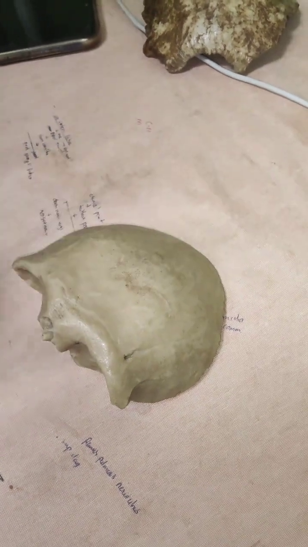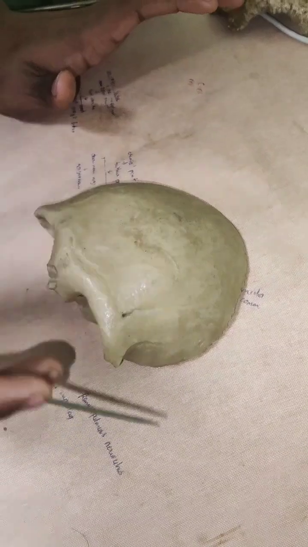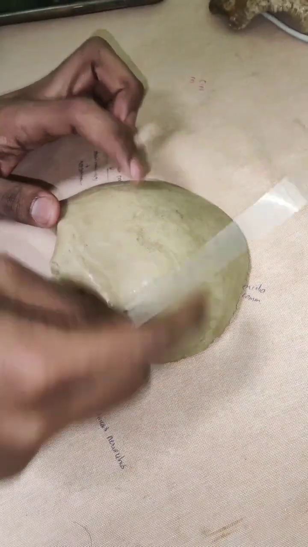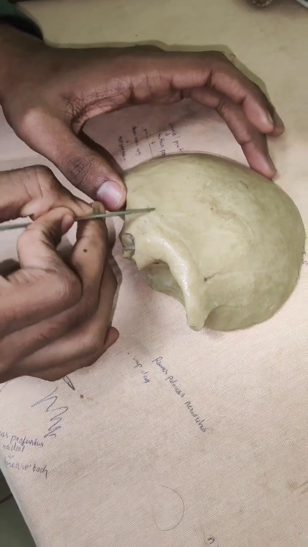This is os frontalis bone. This is facies externa, that is the external surface. There are two tuber frontalis, and then let's come here. This is glabella.